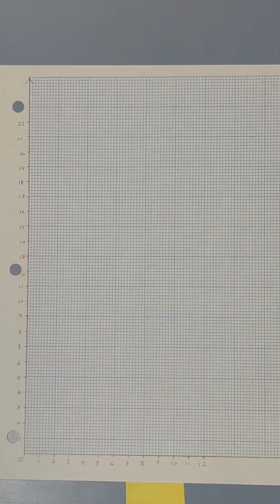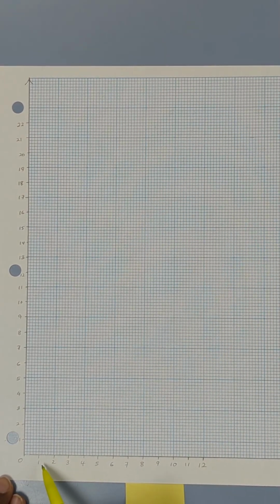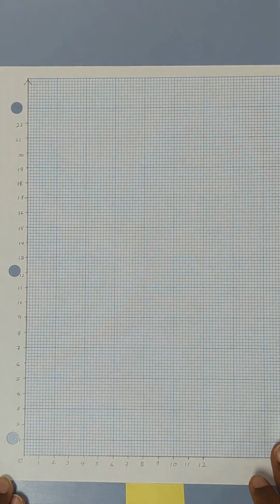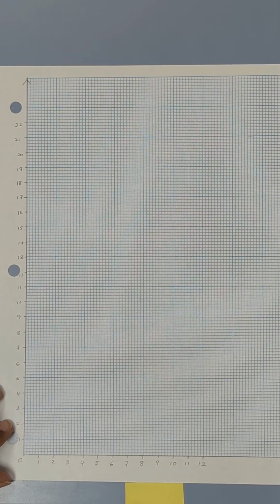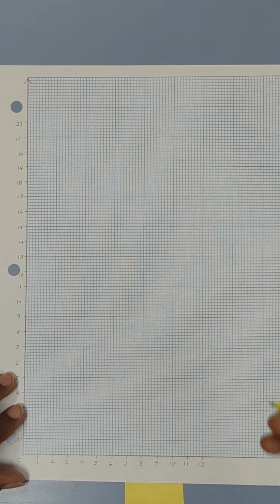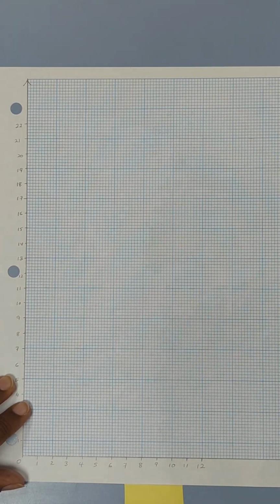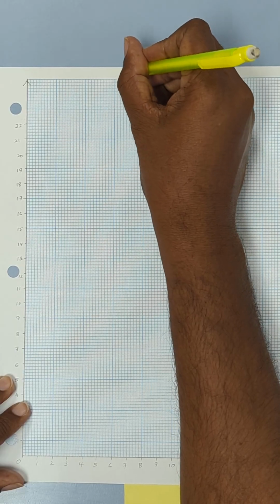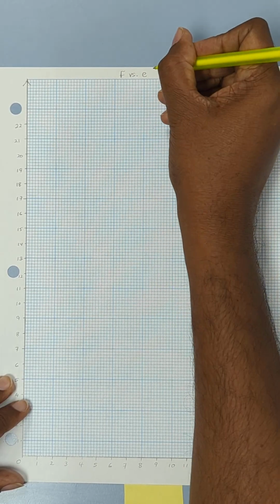So here I have completed both axes. As you see, every 1 cm block increases by 1 on both axes as the scales were set. I am now going to label a couple of things before I actually start plotting. You do have to put a title on the graph. The title is usually what the question asks you to plot. In this case, it was a plot of force versus extension, or in symbol form, which is allowed, F versus E, and that goes at the top.